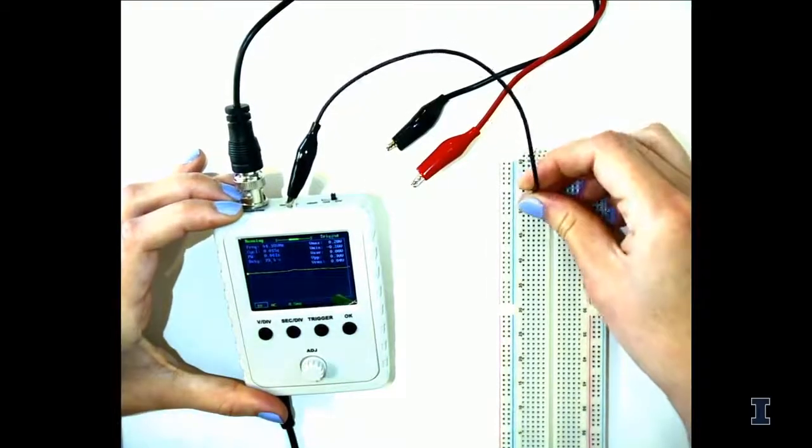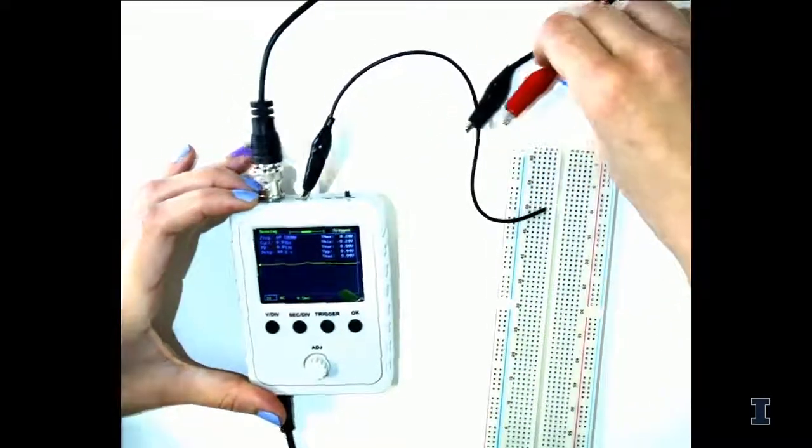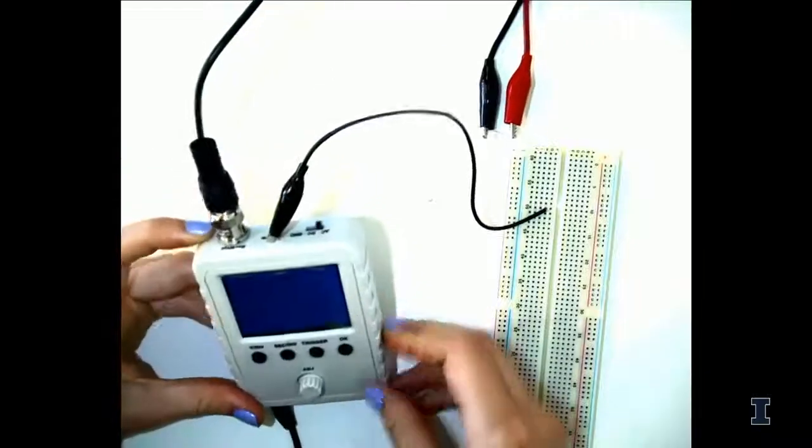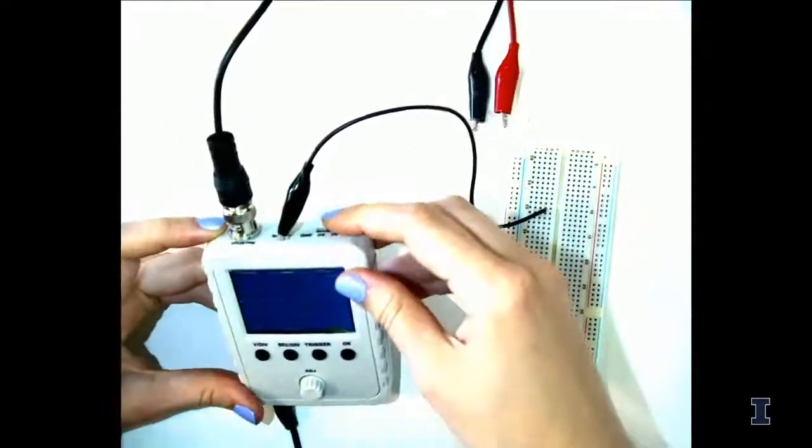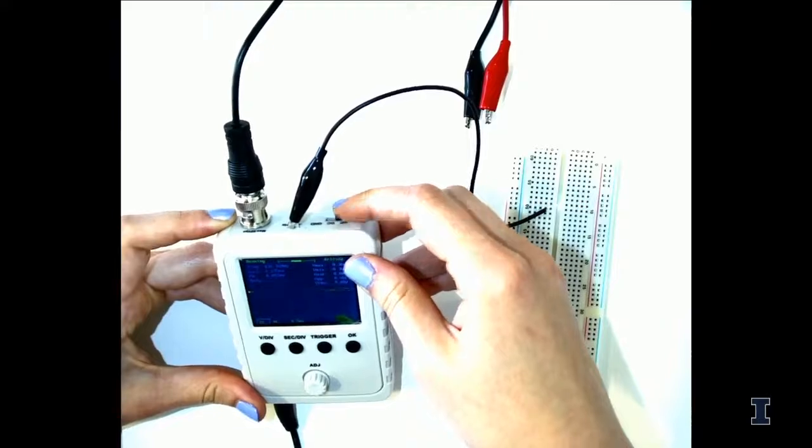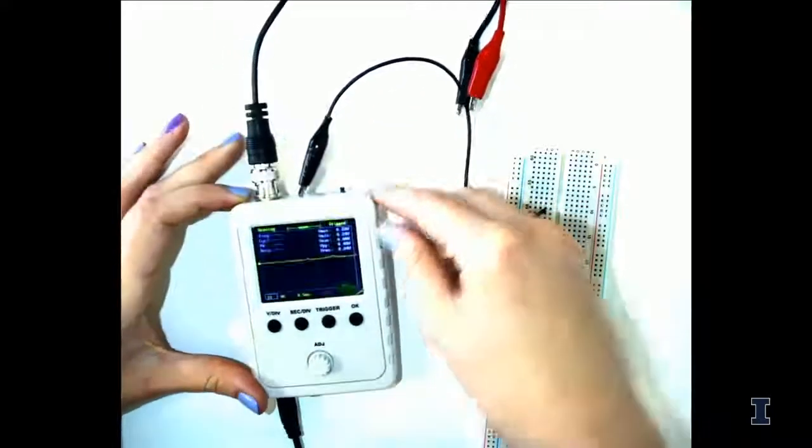So to measure that, okay, do you just ground it? AC is fine, and then disconnect the power from the red. Don't worry about the black.